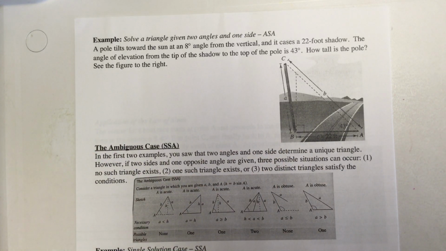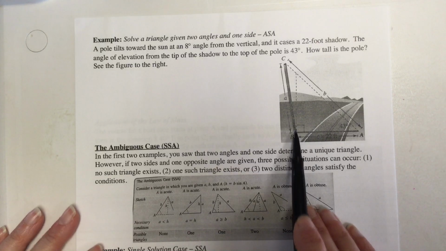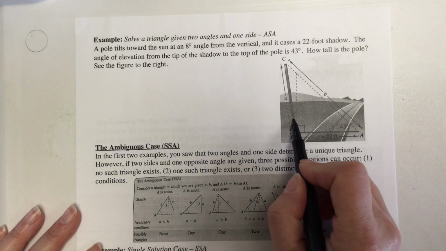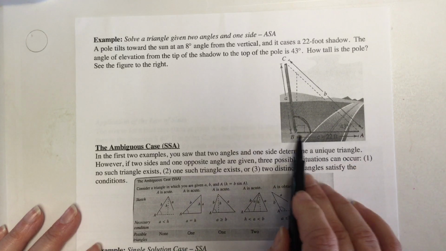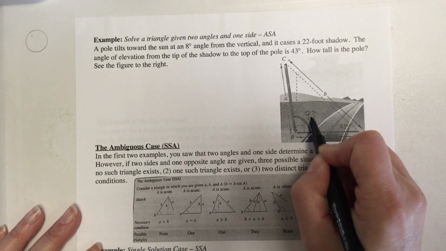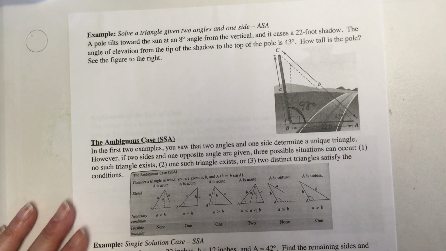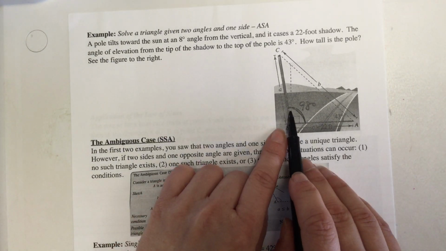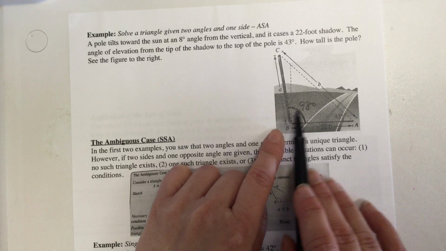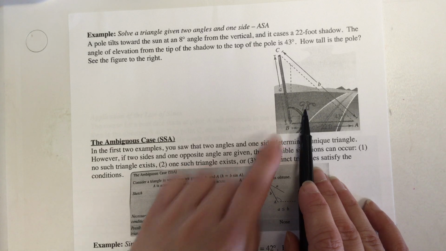So it says the pole now tilts toward the sun at an 8-degree angle from the vertical. So it's no longer vertical, it's 8 degrees from that. So what that means is from the horizontal, it was 90, now it's tilting an additional 8. So this angle is now at 98 degrees. I hope that makes sense. So it was 90, now it's tilting 8 more degrees outwards. 90 plus the 8 is 98. Okay, so we have that.